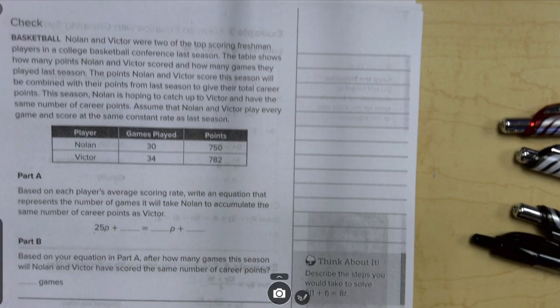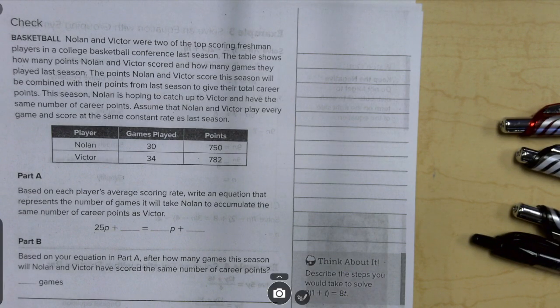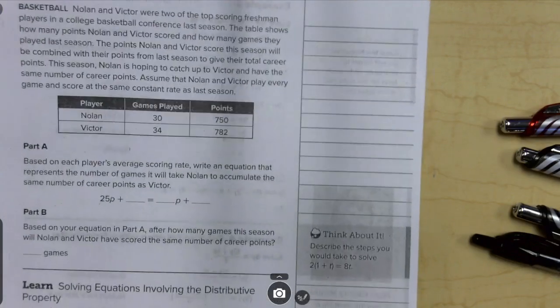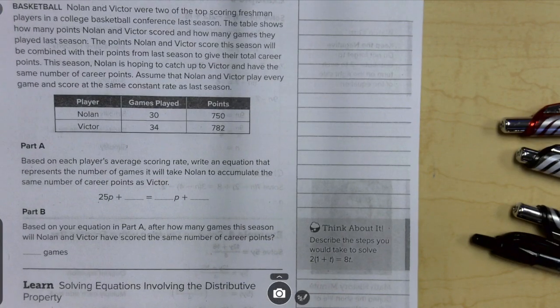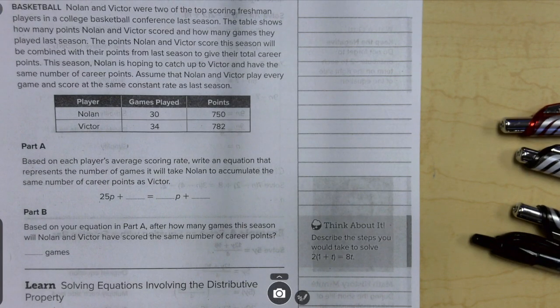Basketball. Nolan and Victor were two of the top scoring freshman players in a college basketball conference last season. The table shows how many points Nolan and Victor scored and how many games they played last season. The points Nolan and Victor scored this season will be combined with their points from last season to give their total career points. This season, Nolan is hoping to catch up to Victor and have the same number of career points. Assume that Nolan and Victor play every game and score at the same constant rate as last season.